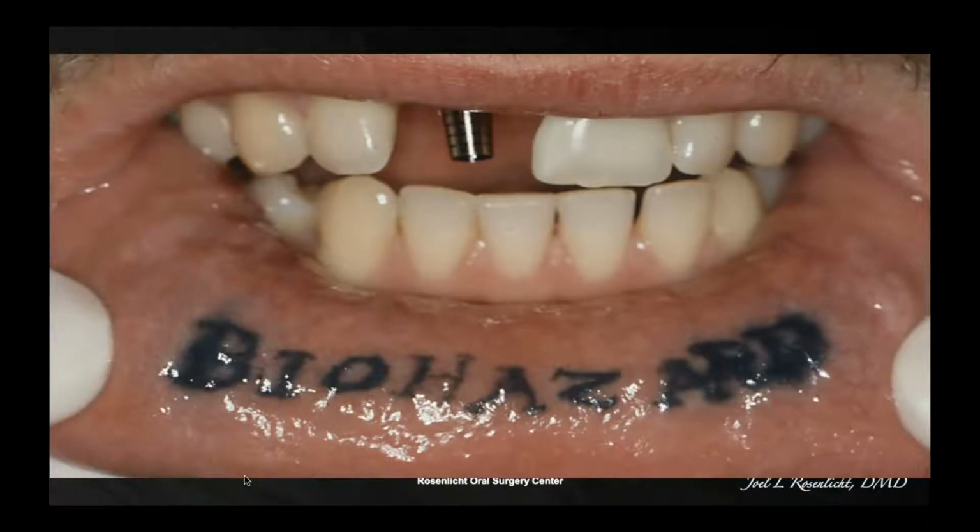So I think that's very telling. This is a patient whom I operated on a number of years ago, and he had the word biohazard tattooed on the inside of his lip. I have it in there because, remember, anytime we enter a patient's mouth, it may be hazardous to the patient, but it also may be hazardous to us. So I just thought that was a pretty cute slide, although I have no idea why he wanted to print that on the inside of his lip. But I do think he was involved with a band with a similar name.